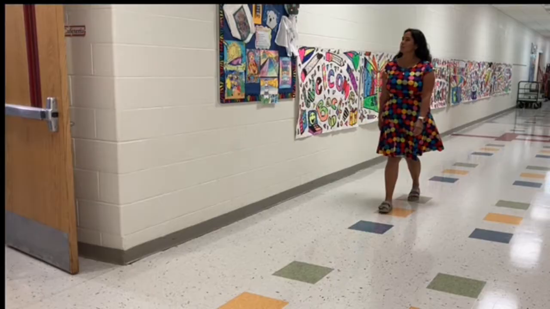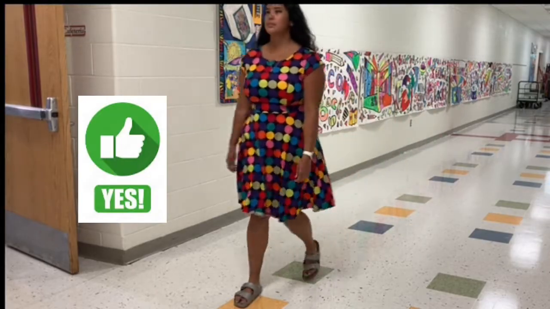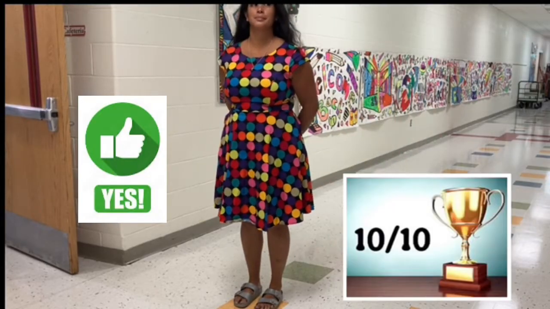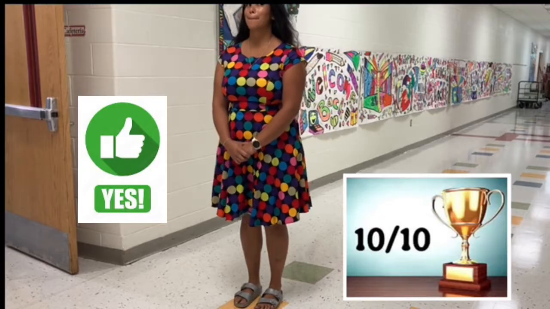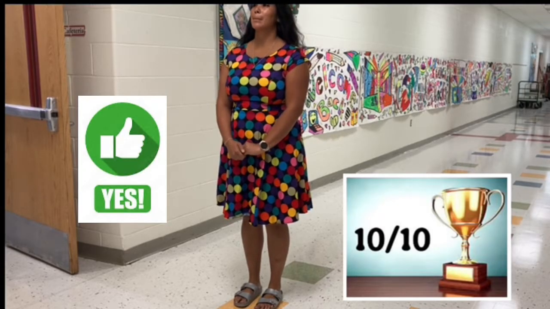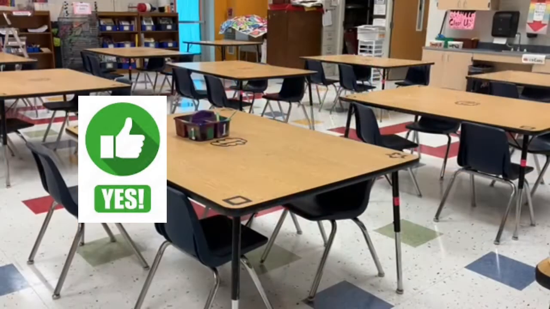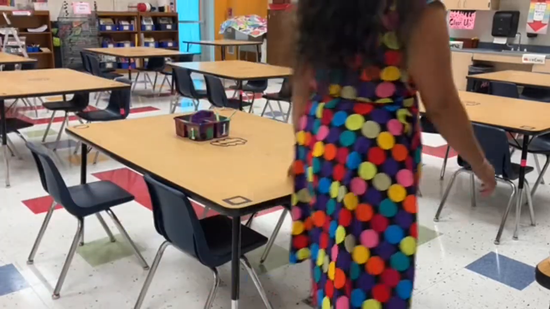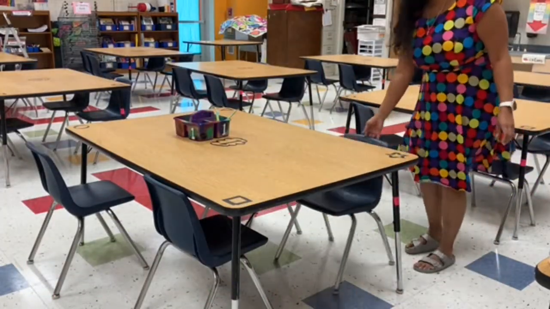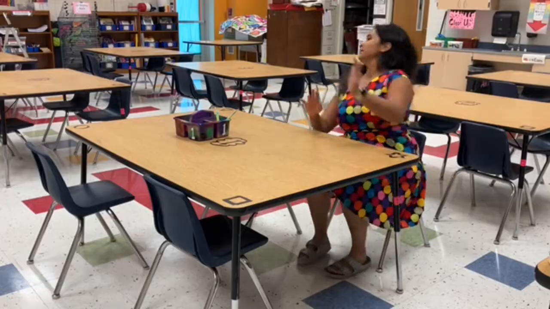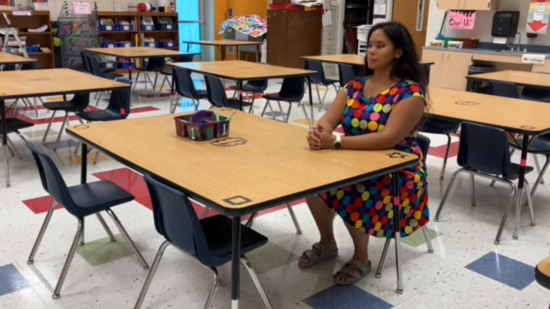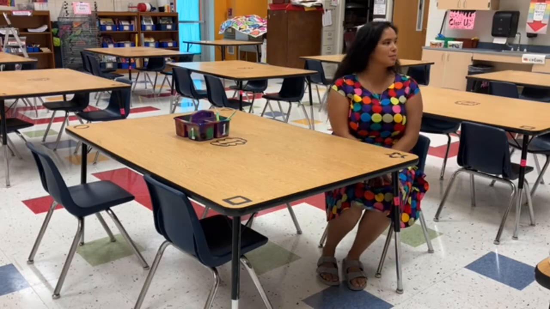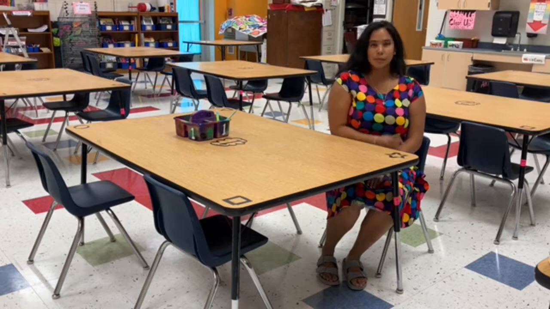We are walking with a calm body, hands and feet to ourselves, appropriate speed, and ready for the art room. When you walk into the room, we are going to keep that calm body, our voices off. It is not time to talk or start touching stuff in the middle of the table. We are sitting and waiting for instructions because you know they're going to start once we get in.